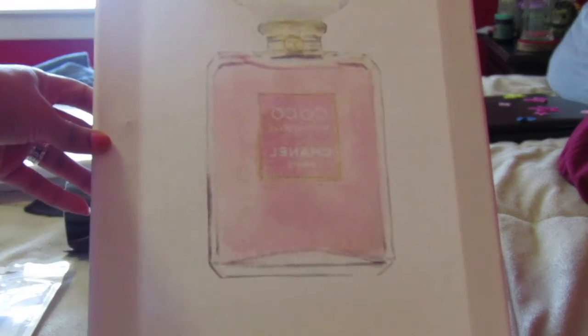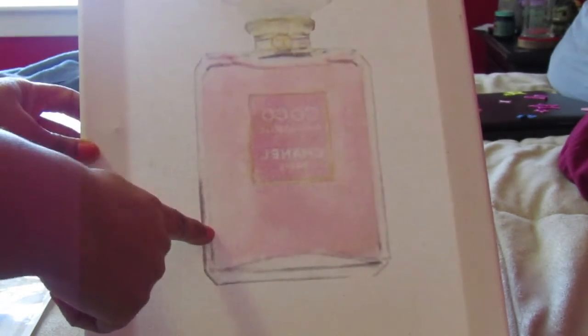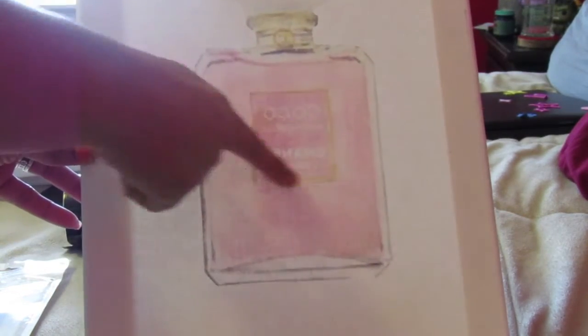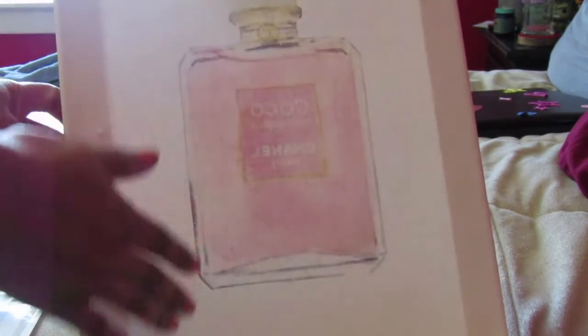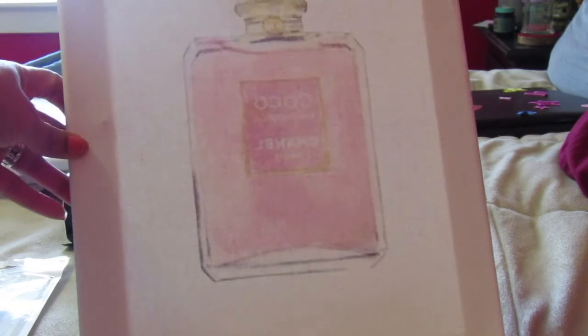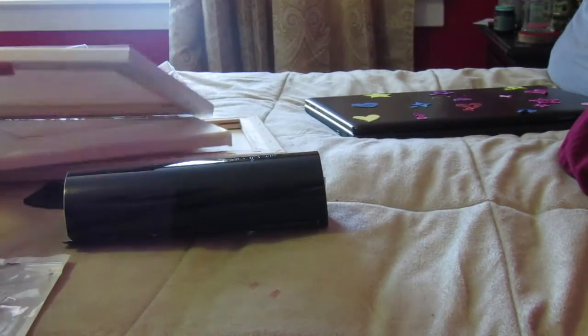look like this. Now, if any of you are paying attention, you will see that when I mirrored this image, it didn't turn the inside square around. So we know it's a Coco Chanel perfume bottle, but it's facing the opposite way. So this is what it looks like on the canvas once you have your image placed on it.